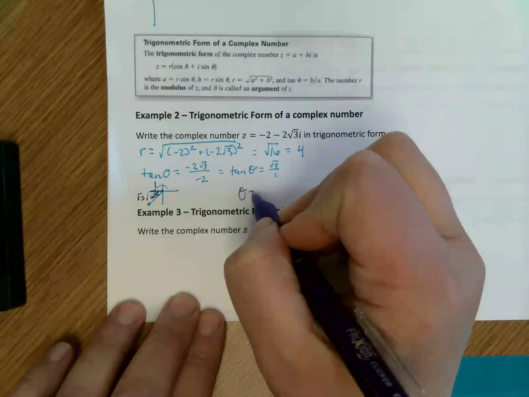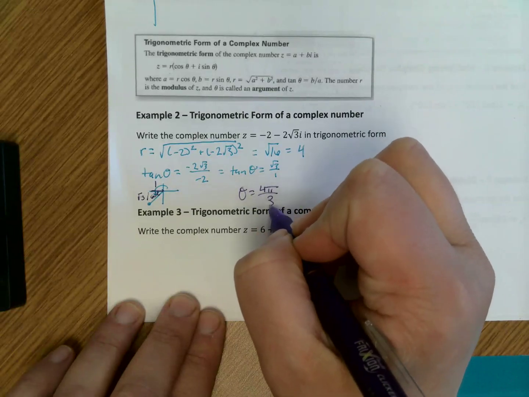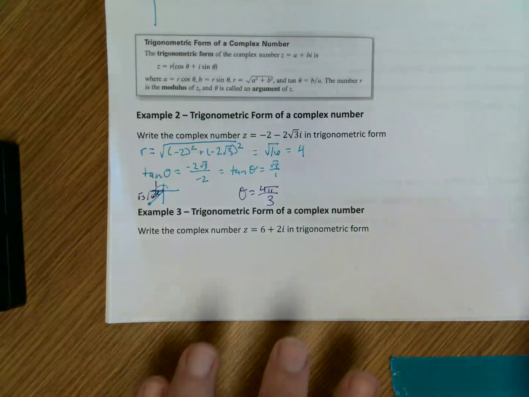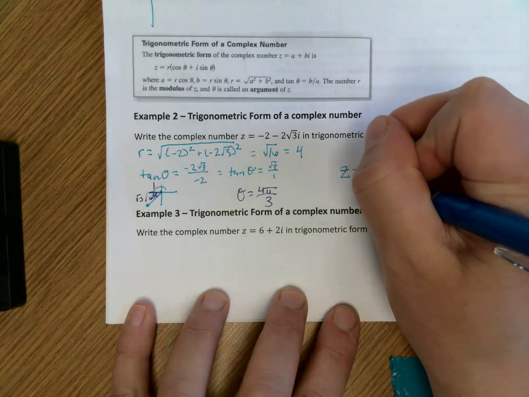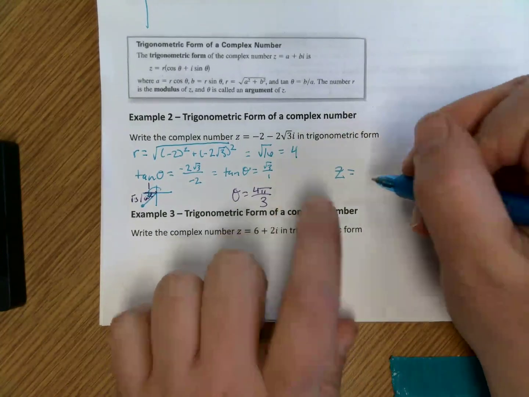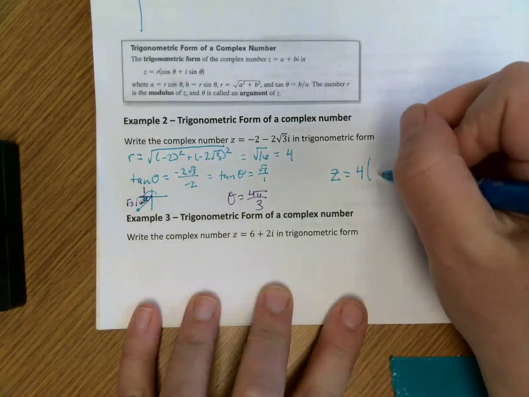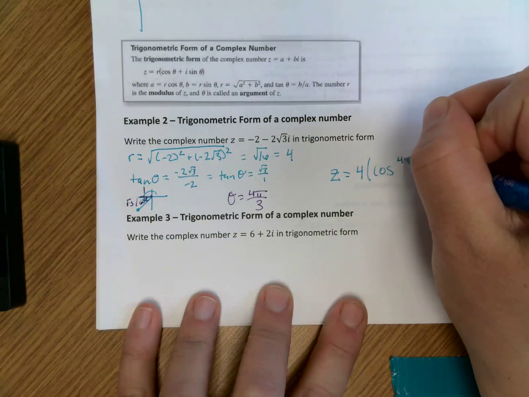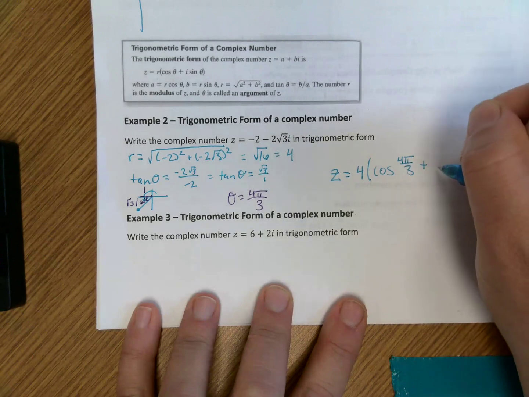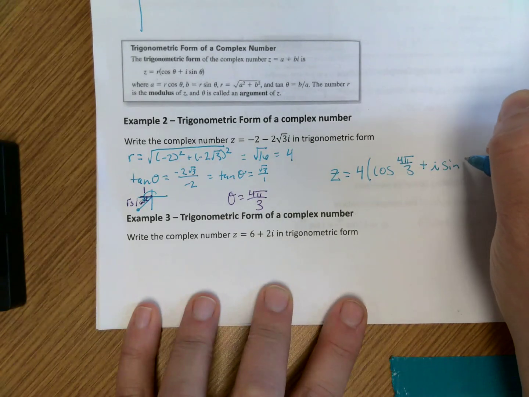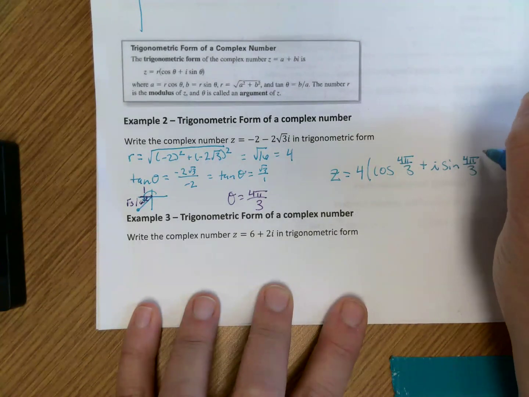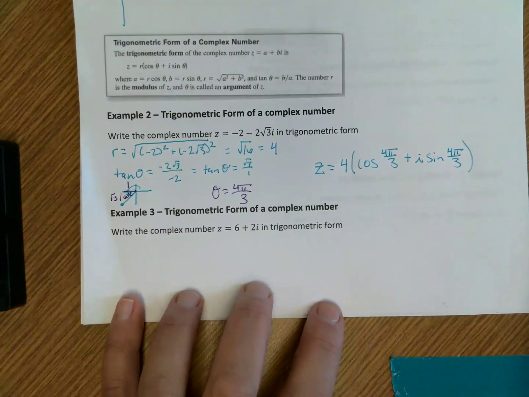So now I know my angle is equal to 4 pi over 3. To put that all together, Z will be equal to my r value, which is 4, times cosine of 4 pi over 3, plus i sine of 4 pi over 3. And that right there is my final answer.